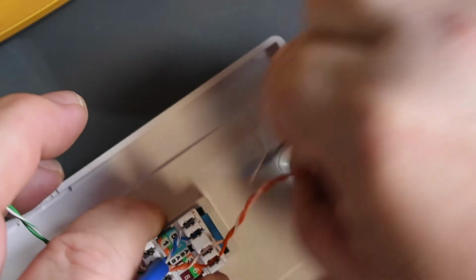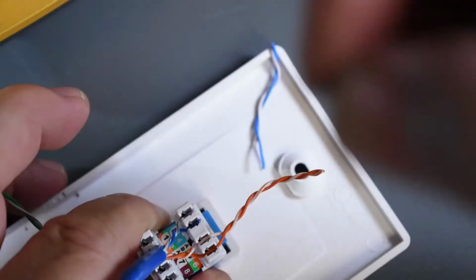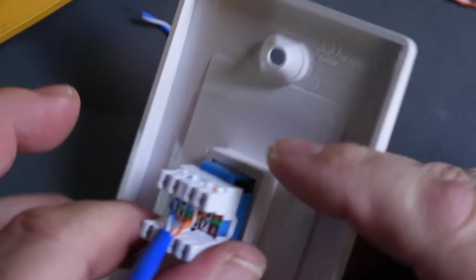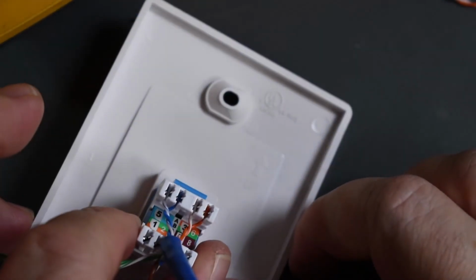Okay, now I was able to separate that, and here, push in and punch down. So now the connection has been made.